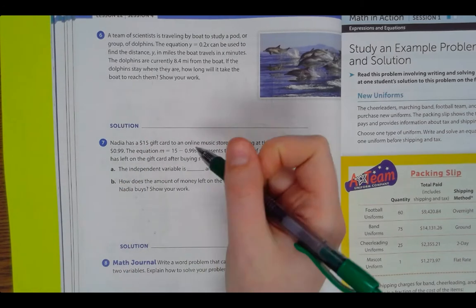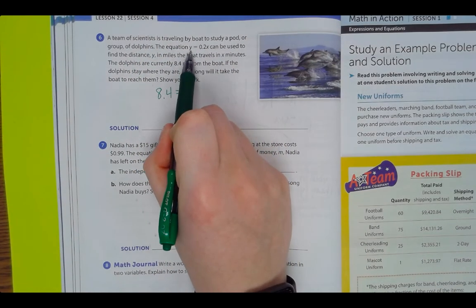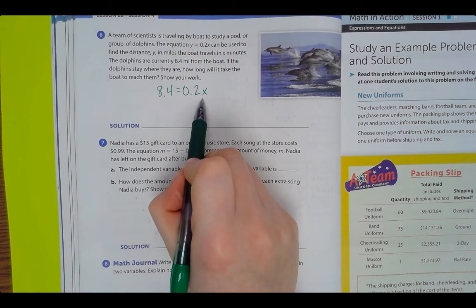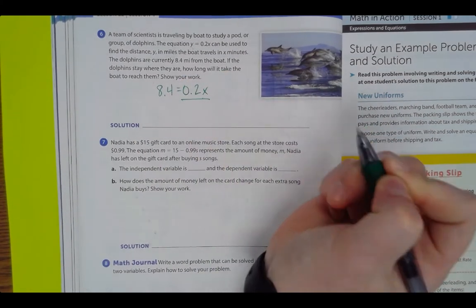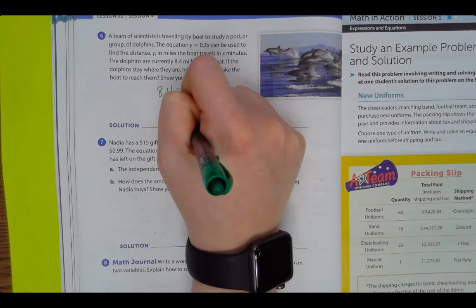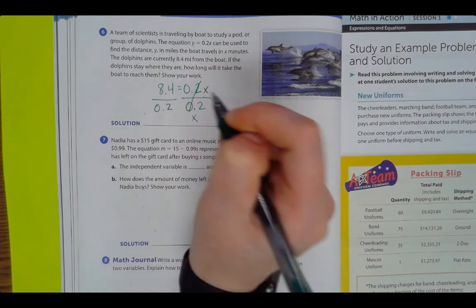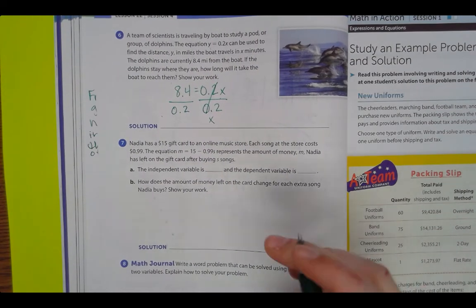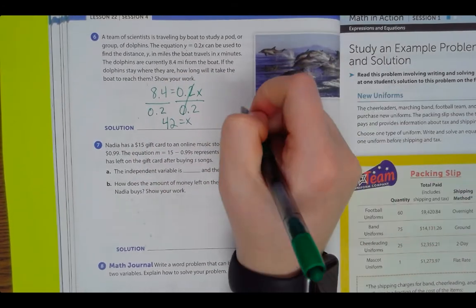All right, so I could say 8.4 is equal to, so I'm just putting it in for y, 0.2 times x. All right, I've got to isolate my variable. So what's with my variable? Multiplication. So I've got to divide, and I use a fraction bar. I'm going to divide by 0.2, and that cancels out. I'm left with x. Divide by 0.2, and for time's sake, I'm going to use the calculator, and I get 42 equals x. It will take 42 minutes to reach the dolphins.